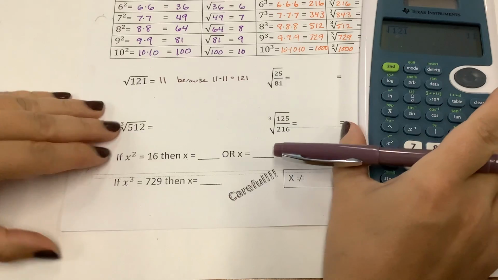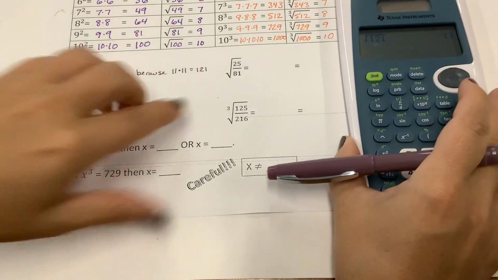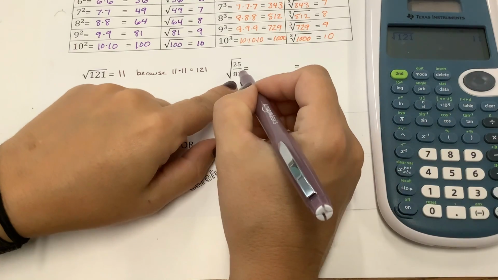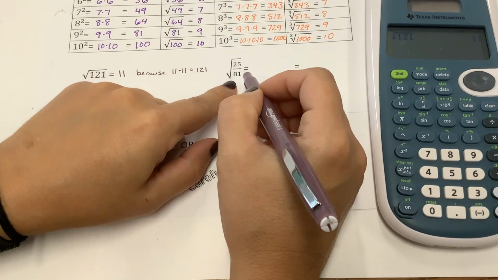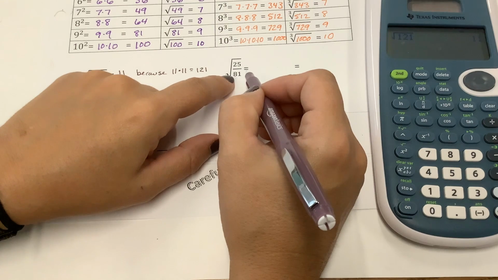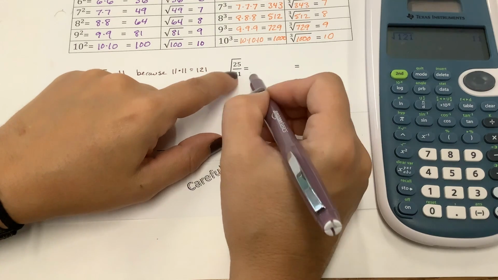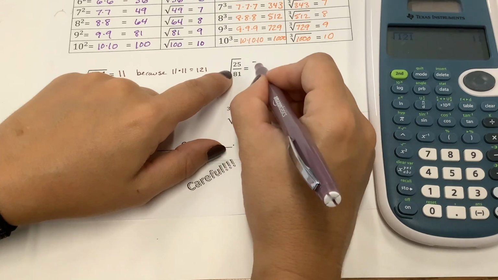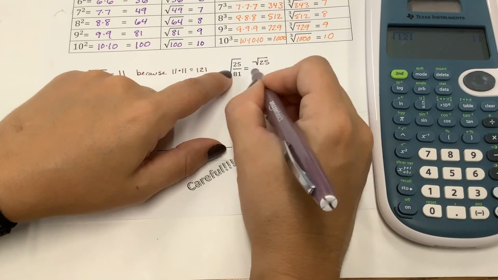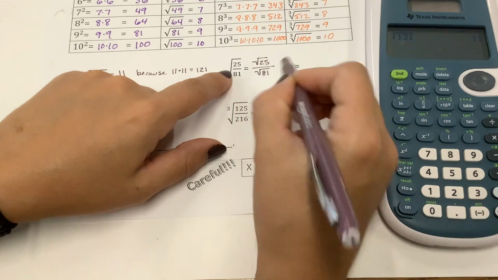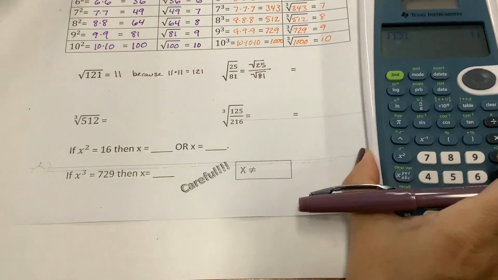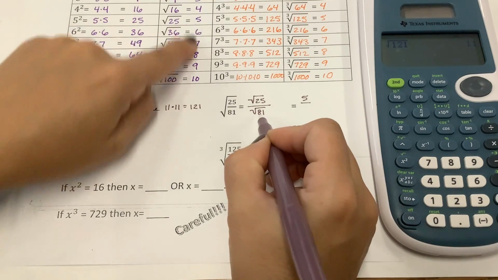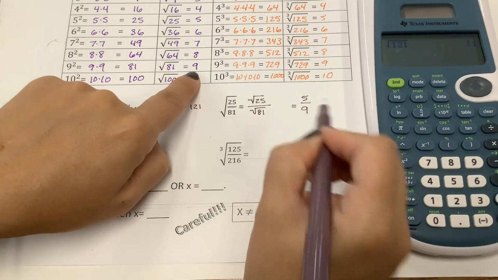All right, this second example for square roots is written as a fraction. Remember that with exponents, if you had an exponent around the fraction, you could give the exponent to the numerator and the denominator. The same thing is true for taking square roots. You could separately take the square root of 25 over the square root of 81. What is the square root of 25? Use your chart. It is 5. And then the square root of 81 is 9.